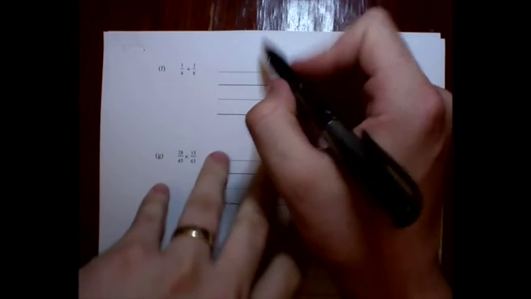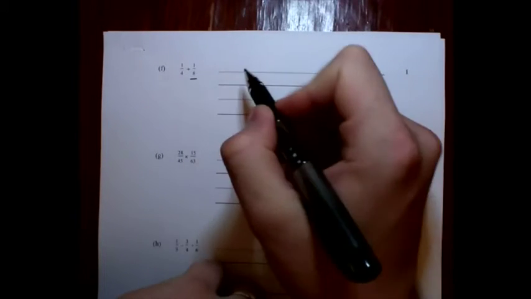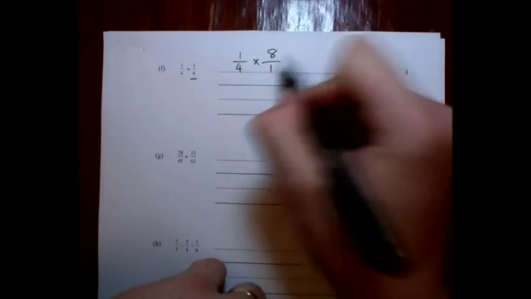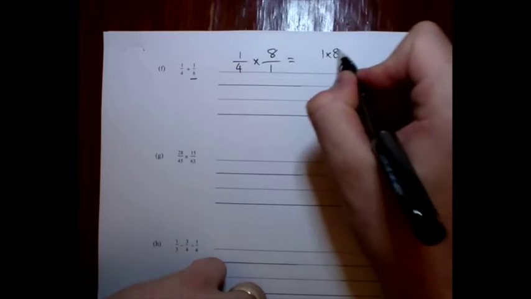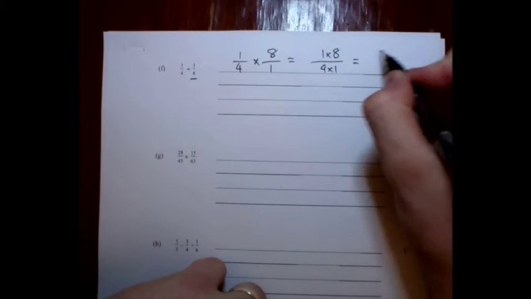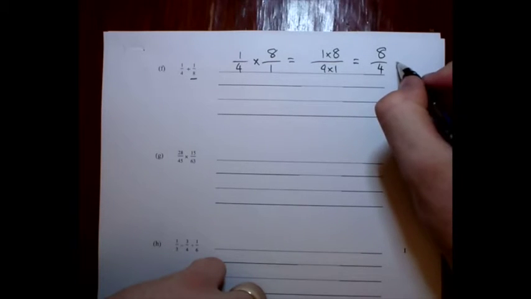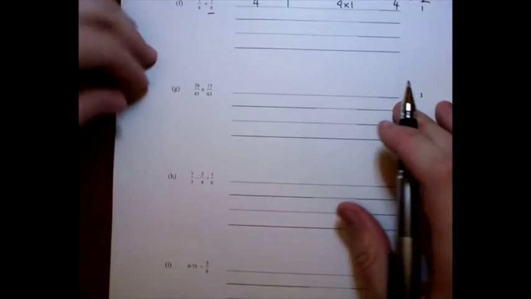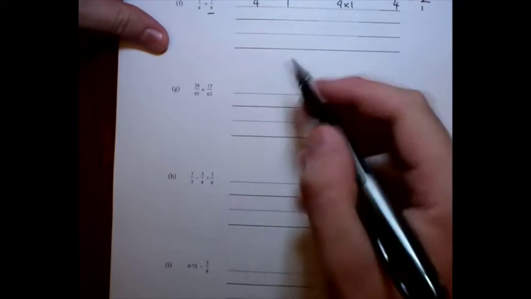Okay, next page. Question at the top, part F, we have 1/4 divided by 1/8. Remember, we don't divide fractions, we multiply by the reciprocal. So we have 1/4 multiplied by the reciprocal of 1/8, which is 8 over 1. So we have 1 times 8 on top, 4 times 1 on the bottom, 8 over 4, which is simply 2.